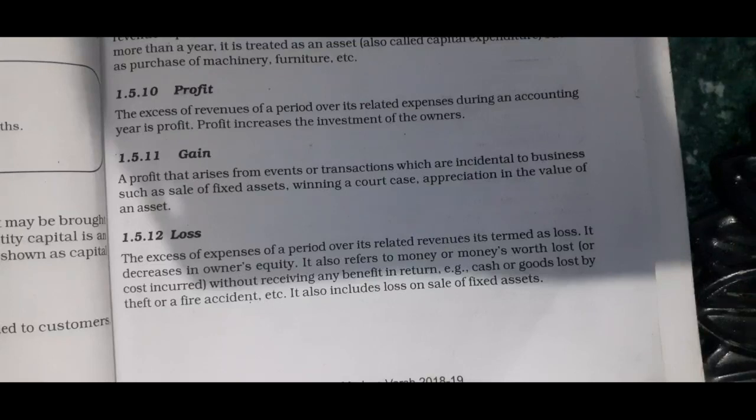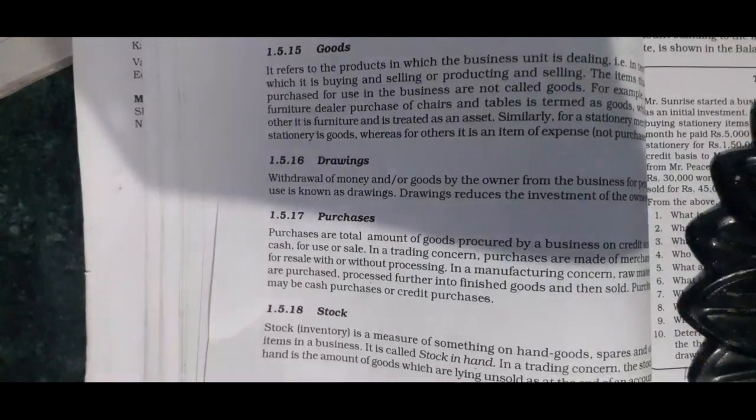If revenues are rupees 2 lakh and expenses are rupees 2 lakh 40,000, the loss amount will be rupees 40,000. Next is goods. All those things which are purchased for resale, or which are used for producing the finished product which is to be sold, are called goods. Drawings: when the owner has withdrawn goods or money for their personal use, that is called drawings. Purchase: when goods are bought, that is called purchasing.